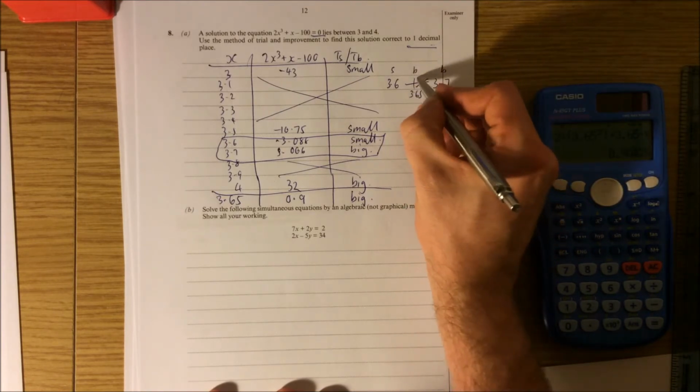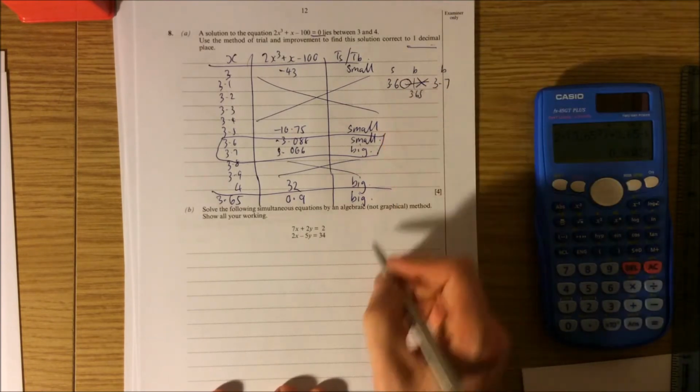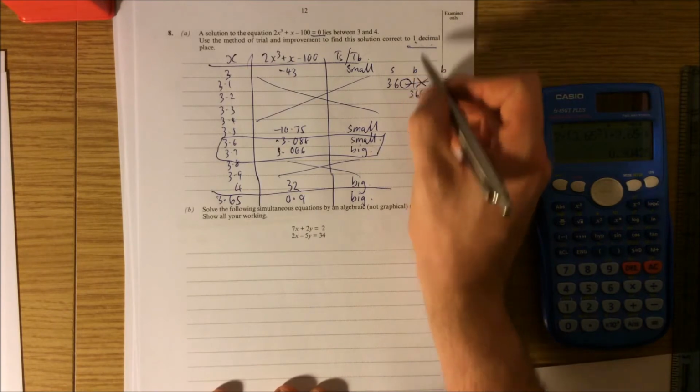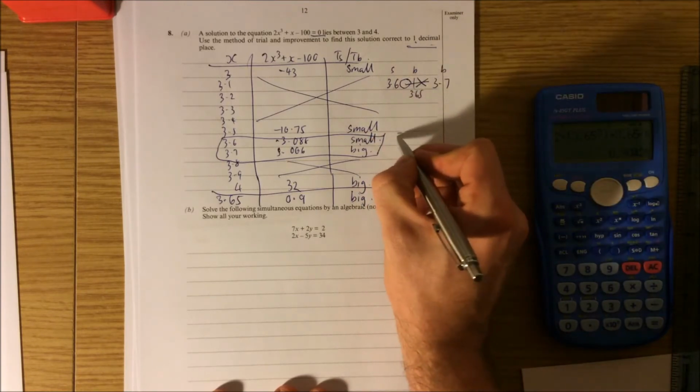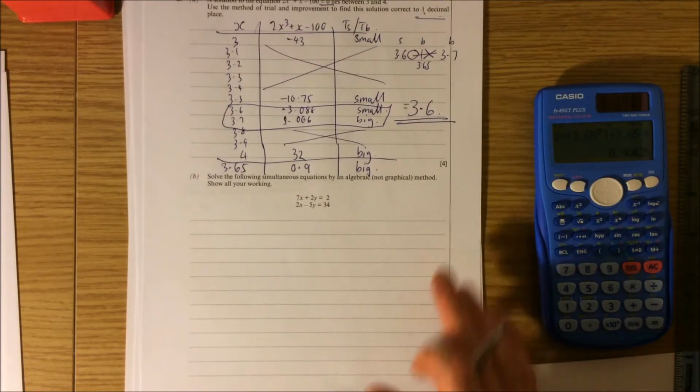That means that everything in this area must be too big. Any value within that range, when rounded to just one decimal place, will give the answer 3.6. So we just need to make it clear that the answer is 3.6.